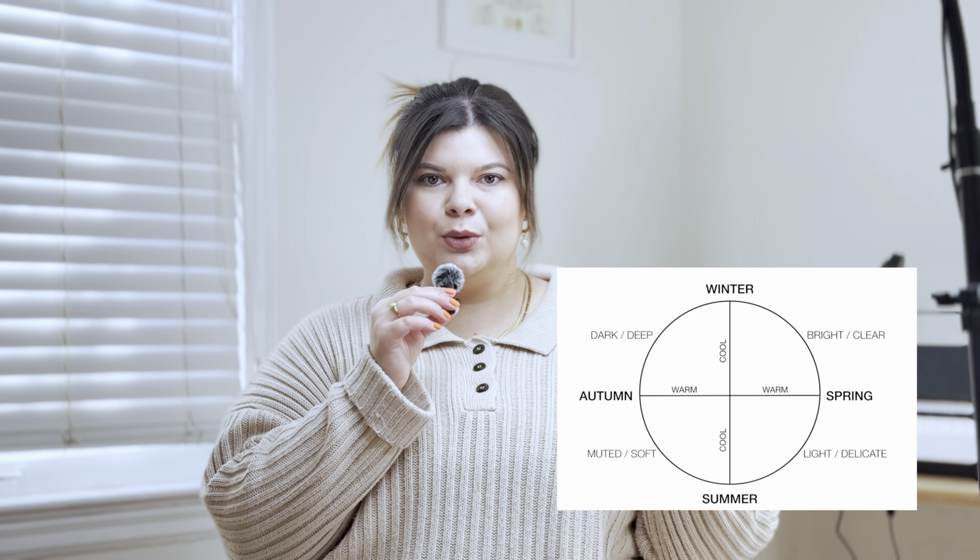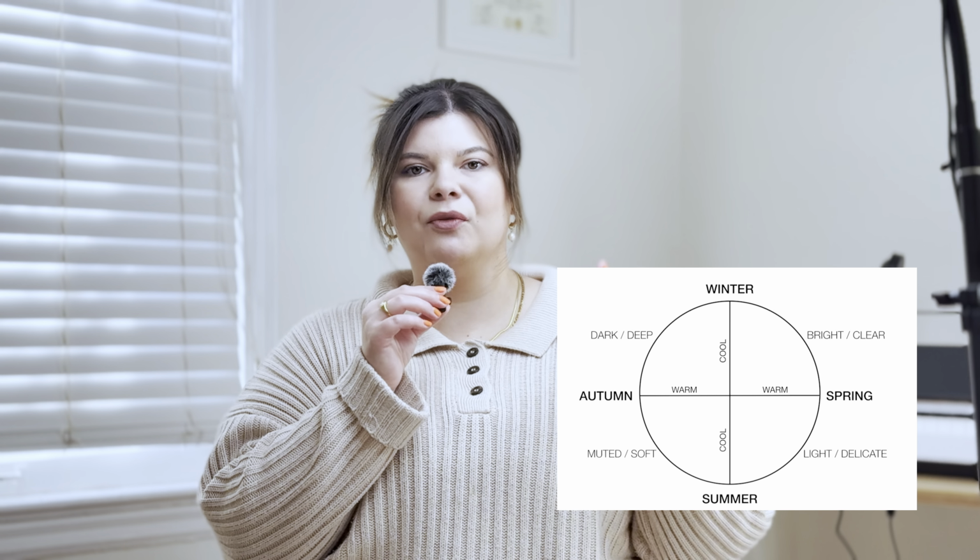Now, there are also neutral people, and they can be a little bit difficult to type, but for the most part, we're looking at cool versus warm. So depending on what color season you're in will determine what neutrals look best on you. People with higher contrast do better with higher contrast neutrals like stark white and stark black. And people with lower contrast do better with lower contrast neutrals like beiges and creams.